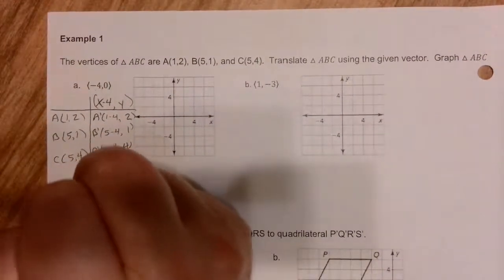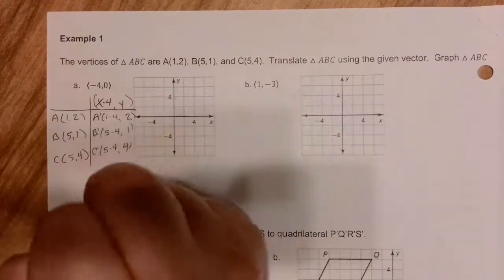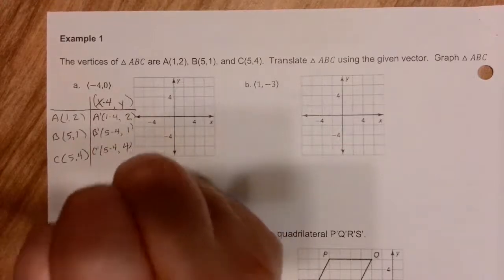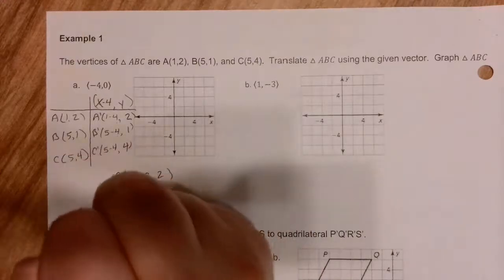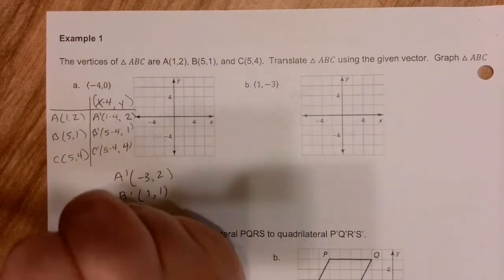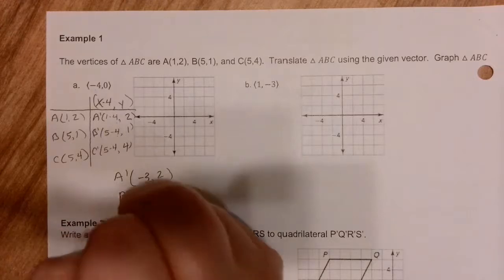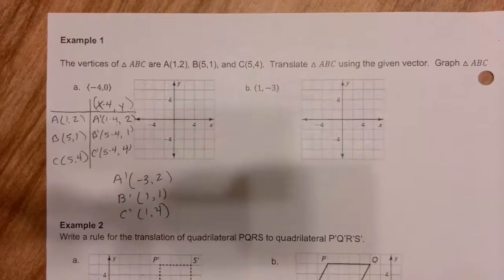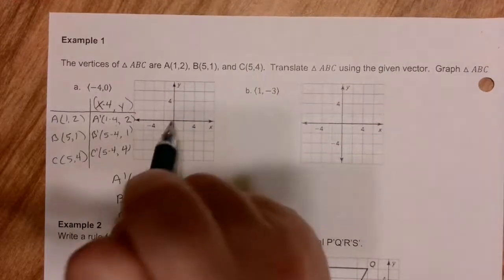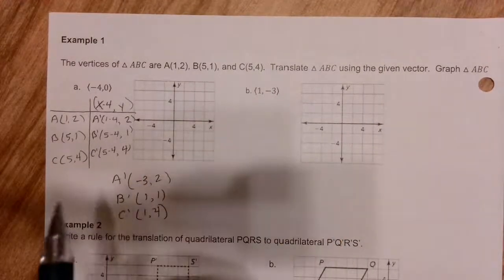A prime: 1 minus 4 is negative 3, 2. B prime, 5 minus 4, 1, 1. C prime will be 1, 4. Now they want us to graph. So notice this particular graph is counting by twos.